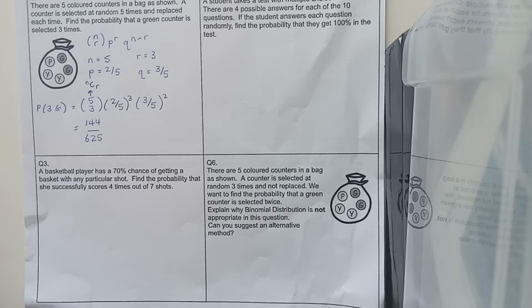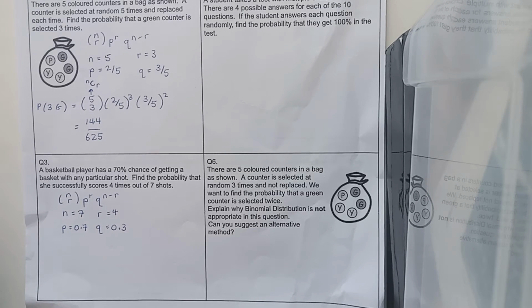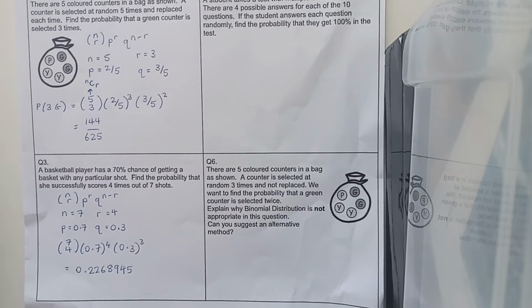Basketball player trying to take a shot. We want 4 successful scores out of 7 shots. Noting the formula first is a good plan. I'm going to identify each of my values. Note that I've chosen to write p and q here as decimals. I fill my formula in, and I note my full decimal answer. I wasn't asked to round off in the question, so I won't round off.